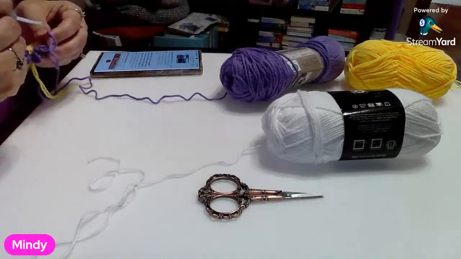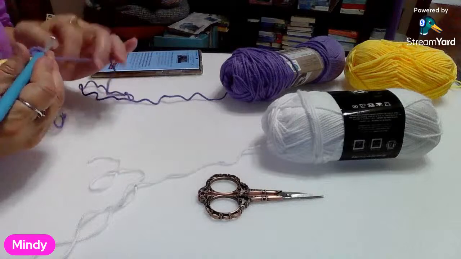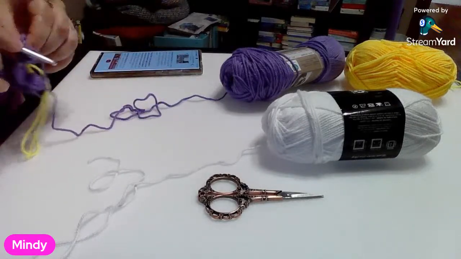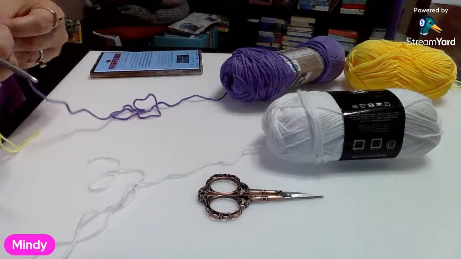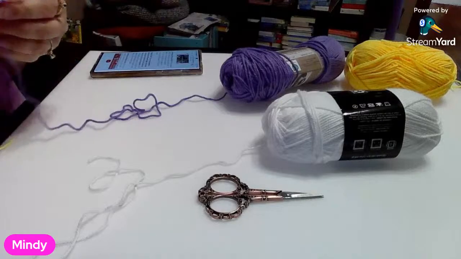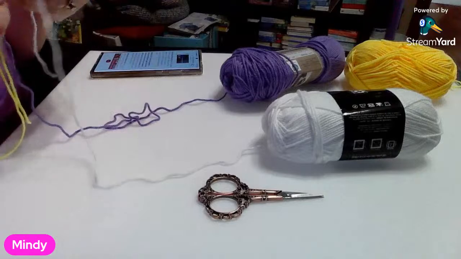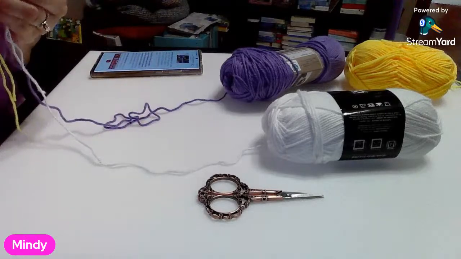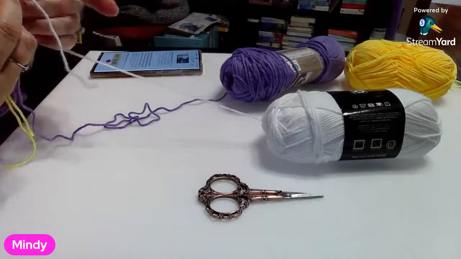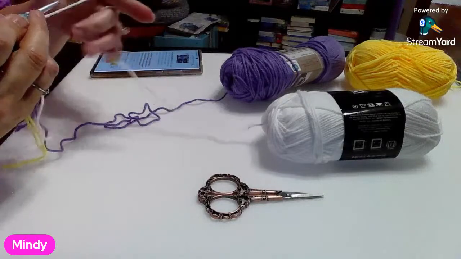Okay, now we got to change color. And I think I'm just gonna slip stitch. Is that what I want to do? Slip stitch in here with the white. Let's go back. Let's put our hook in there and grab the white as we pull it through. And our white is right there. There we go. Perfect. That's what I wanted.